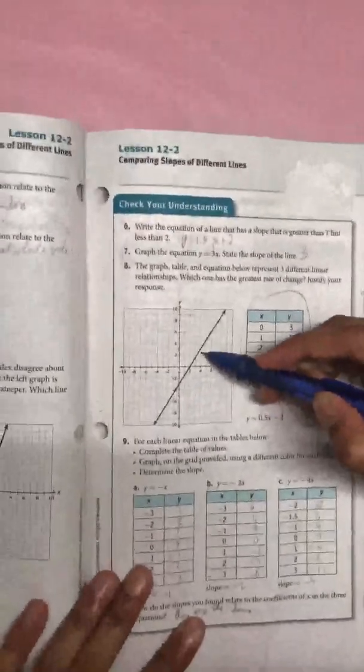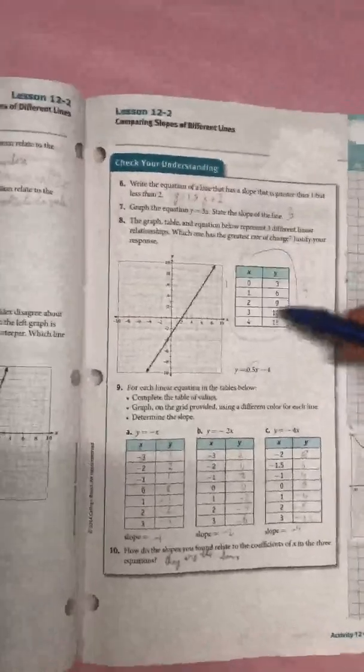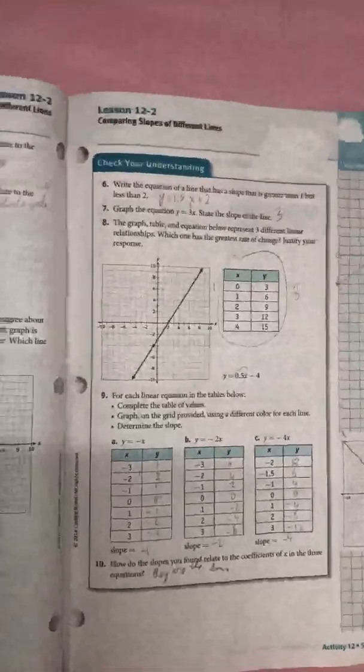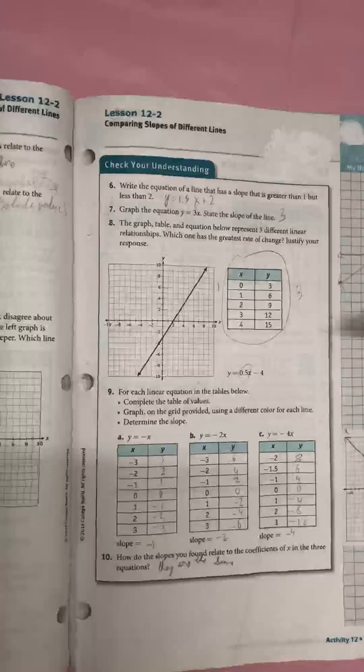This has the rate of change of 1. So, by this, we can calculate that this has the highest rate of change. So, the table we should circle. And you can justify your response by calculating the slope of each. And if you can do mental math, that's great.